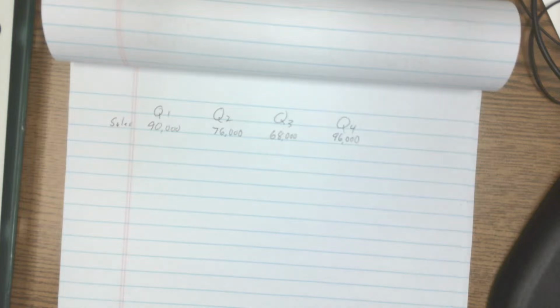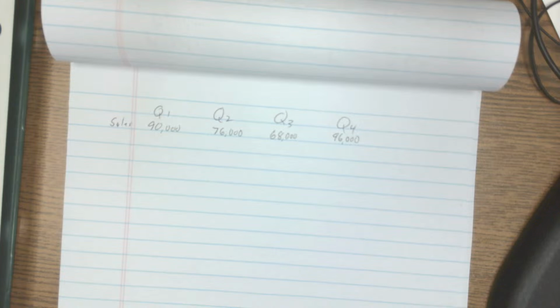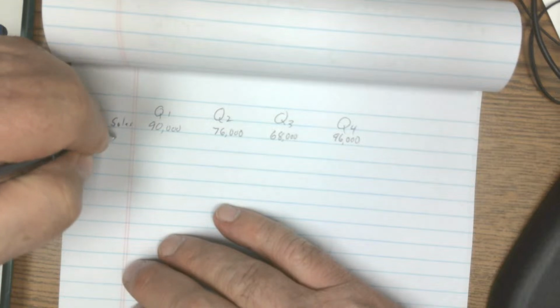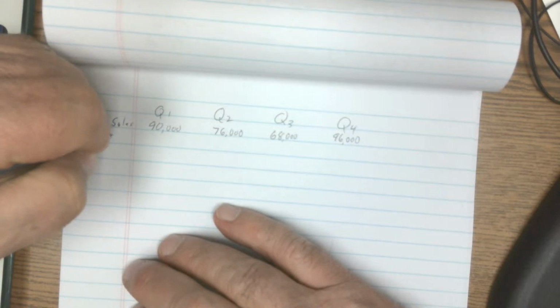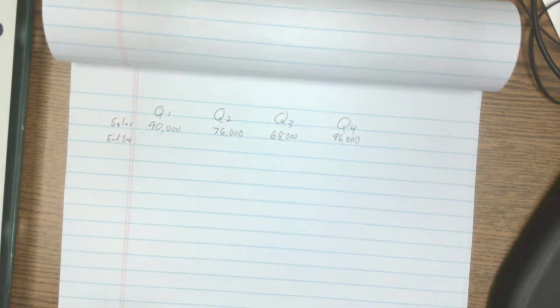I'm going to expand that just a little bit and show you how to do the whole thing. We will get the second quarter out of that. So we have to have the ending inventory, and we're told that's 5%.